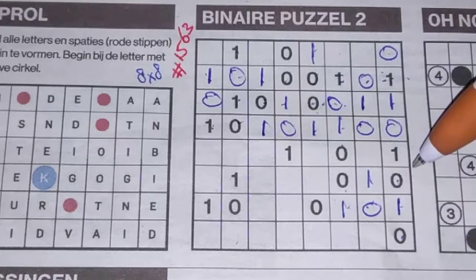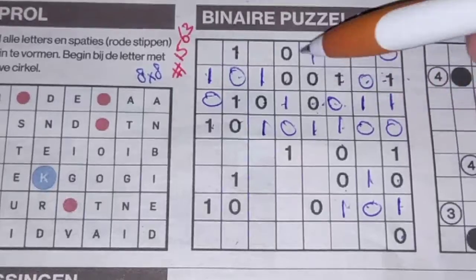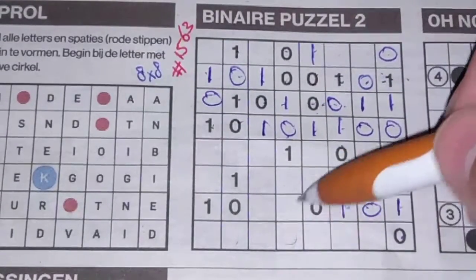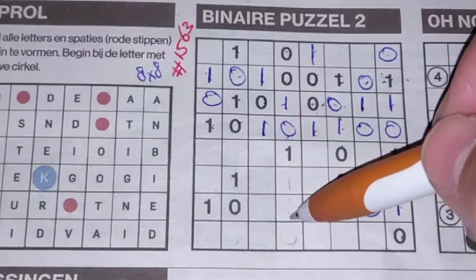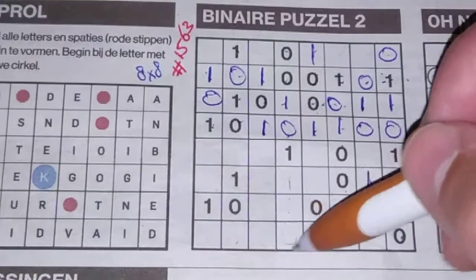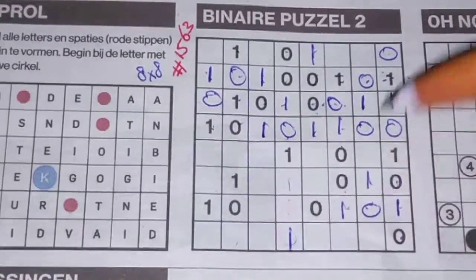Wow. Am I stuck? 1, 2, 3. 3 O's. If I place number 4 here, then we have 3 ones in a row in this column. Not allowed. One of the rules. So this cannot be an O. This should be a 1.